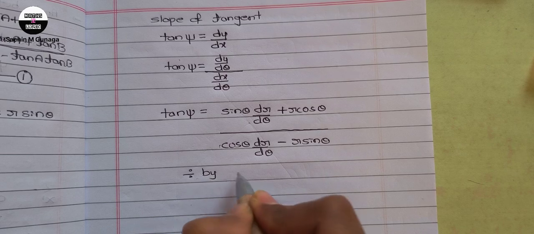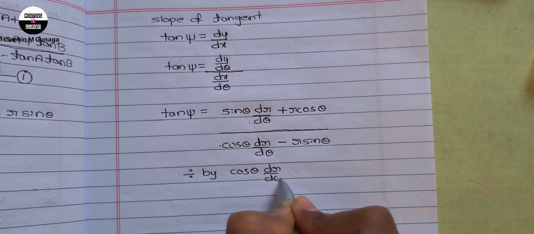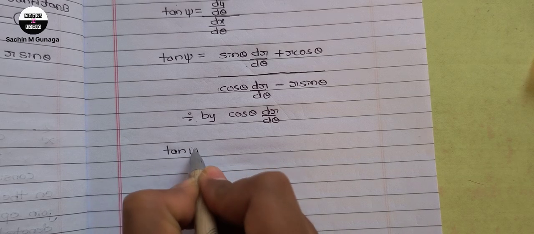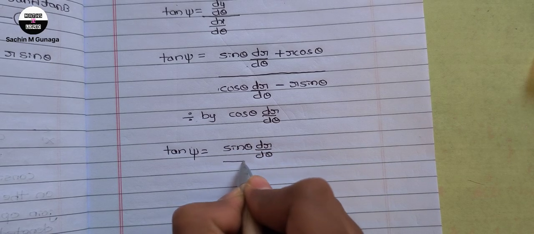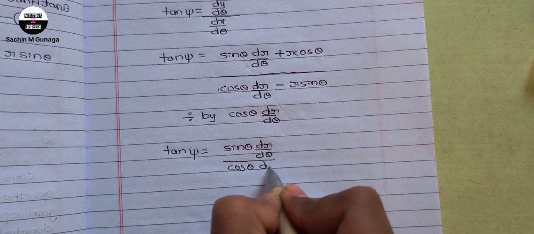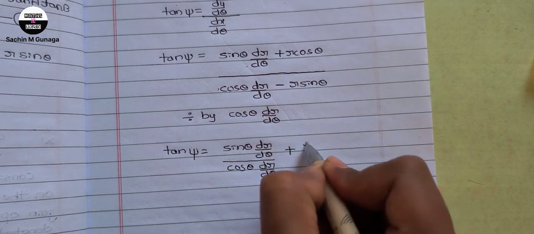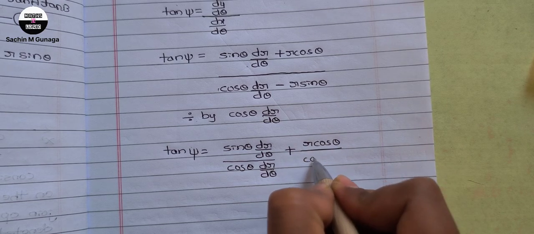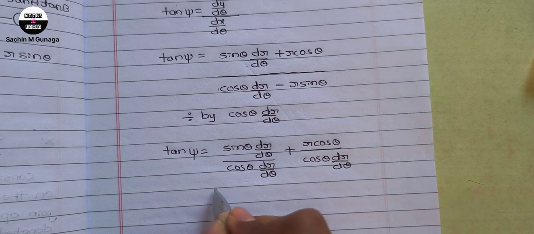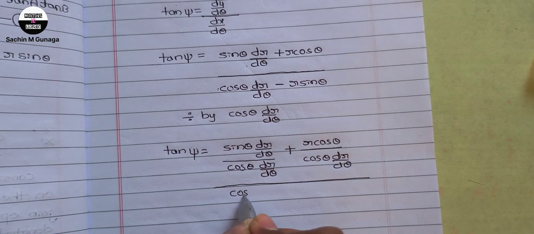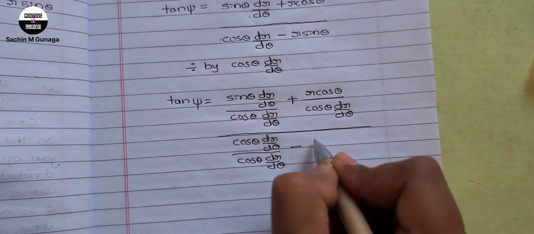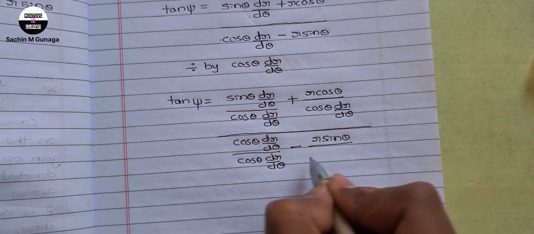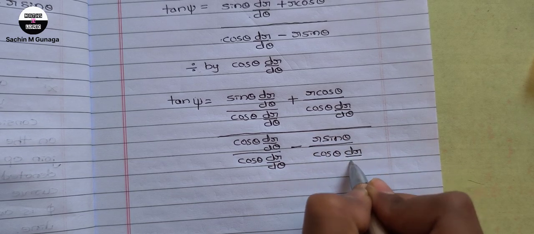Therefore tan psi is equal to sin theta into dr by d theta divided by cos theta into dr by d theta, plus r cos theta divided by cos theta into dr by d theta, divided by cos theta into dr by d theta divided by cos theta into dr by d theta, minus r sin theta divided by cos theta into dr by d theta.